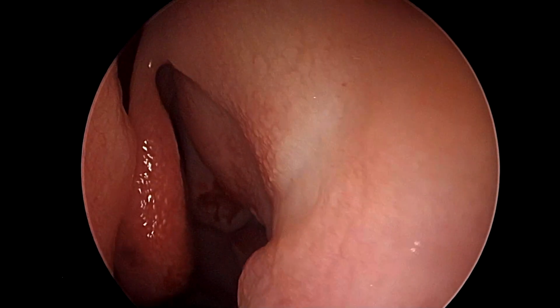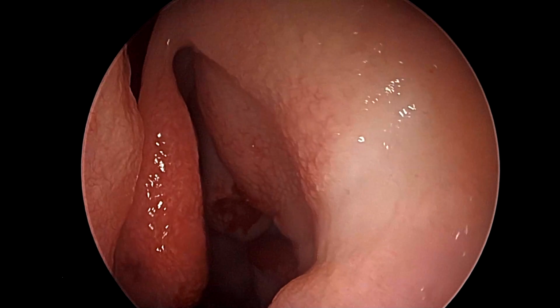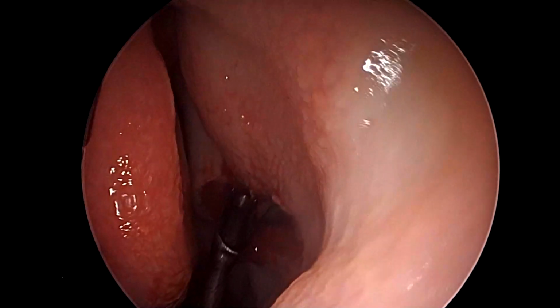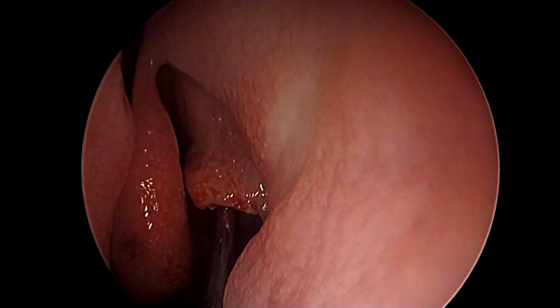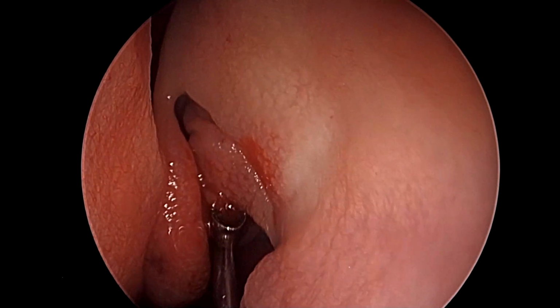We proceed with the left-sided exposure of the fovea via the middle meatus route. Since the defect is in the fovea ethmoidalis and not the cribriform plate, we choose to retain the middle turbinate and do the middle meatal dissection, and we begin by doing an uncinectomy.